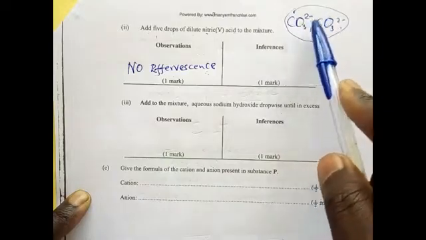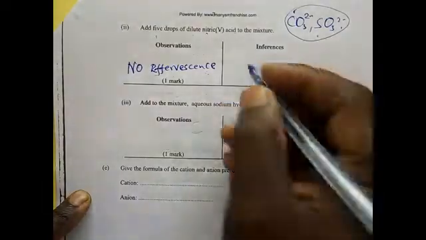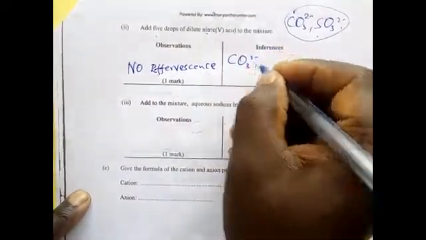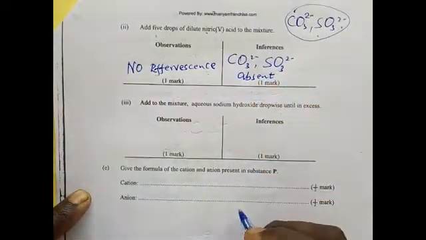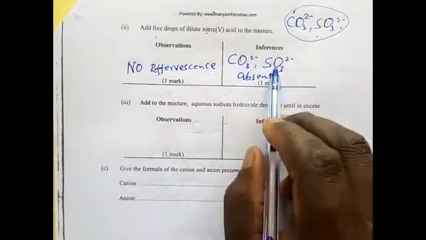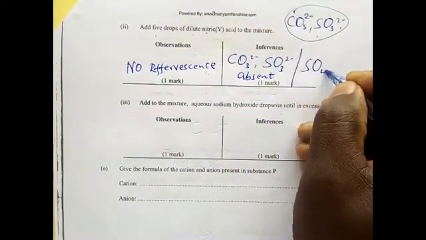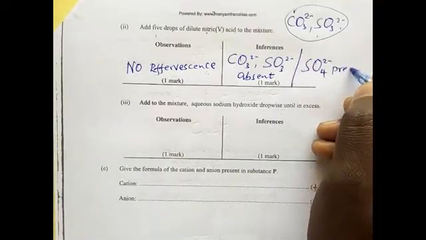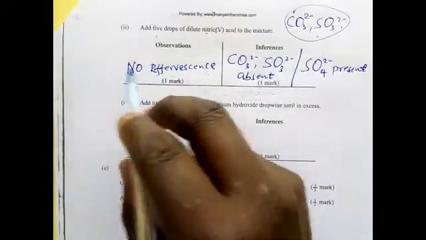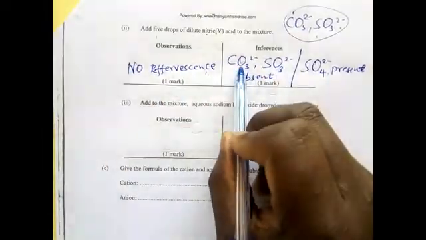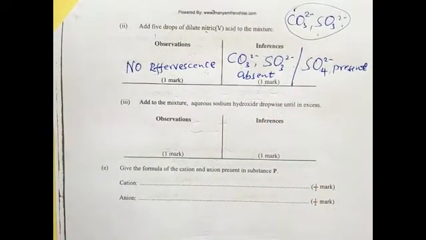They produce carbon dioxide, and sulfur dioxide, which will produce effervescence. So it means the carbonate and the sulfite are absent. But remember, from our previous test we had the sulfate, the carbonate, and the sulfite. Therefore, it means that the sulfate is present, because these two are absent. Acceptable.